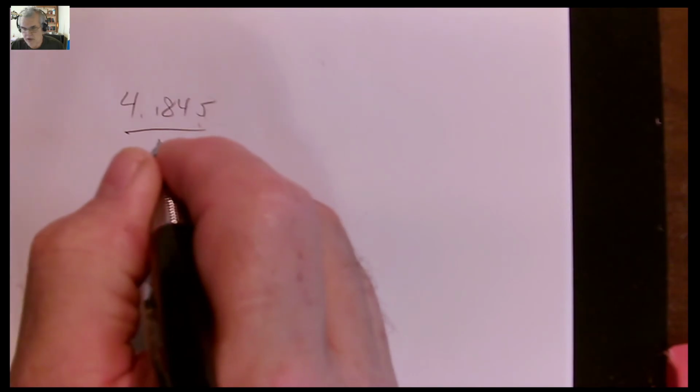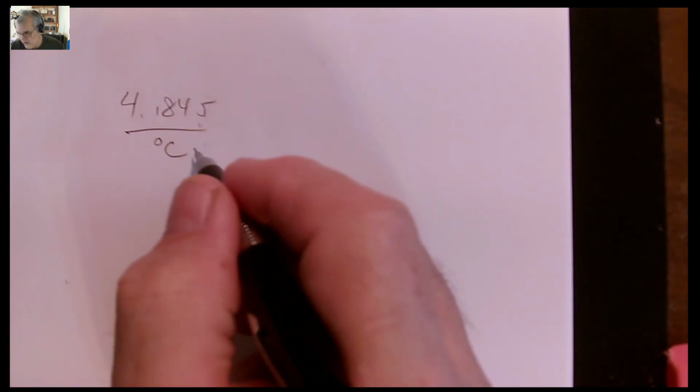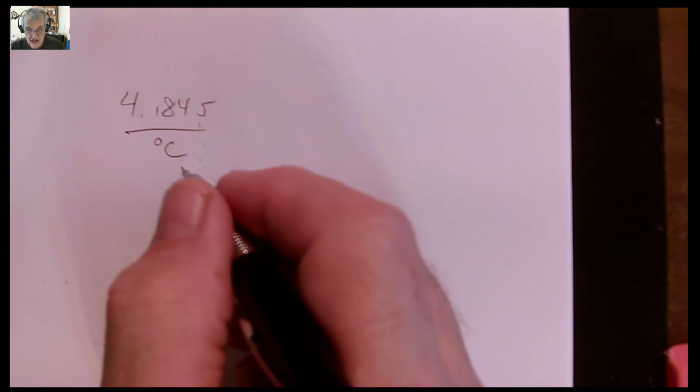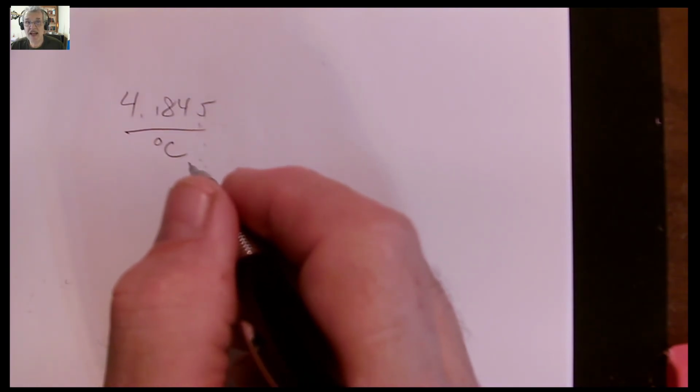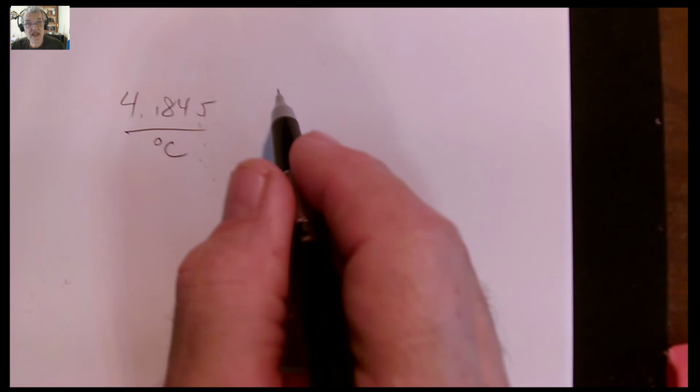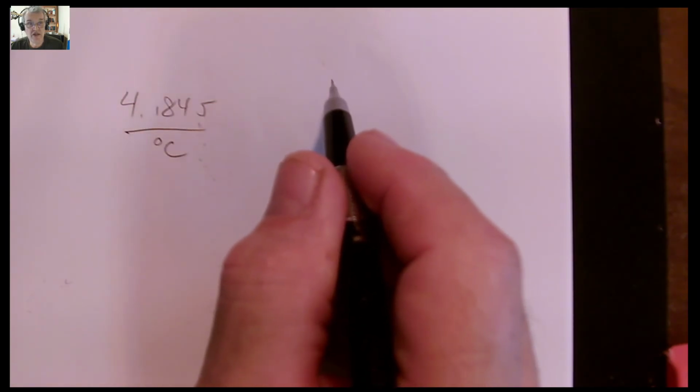Well, the enthalpy for water is 4.184 joules per degree Celsius. It's really Kelvin, and the reason everything is really done in Kelvin is that it's not a scale. Kelvin is an actual measure of the energy of a system. So if I take something from 50 Kelvin to 100 Kelvin, I've doubled the energy of the system.